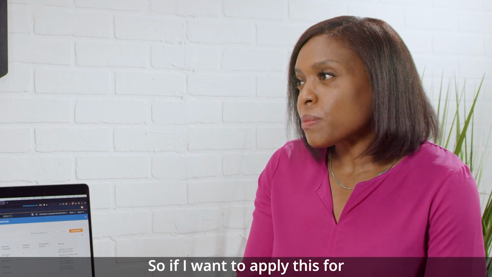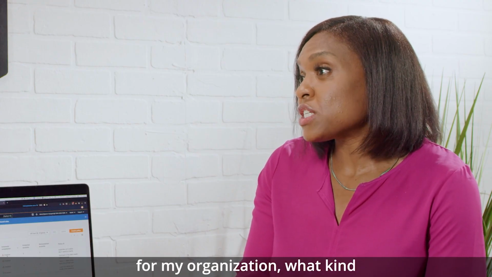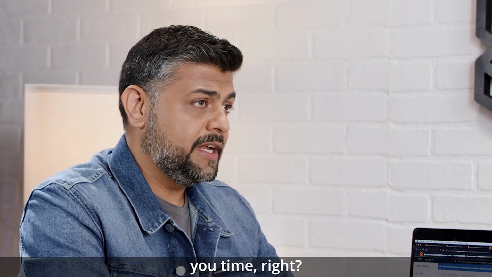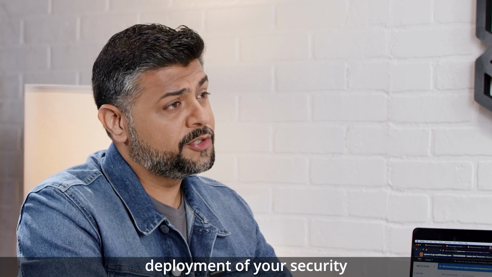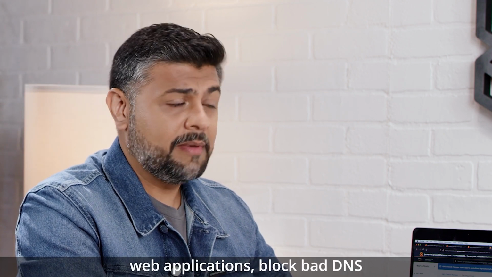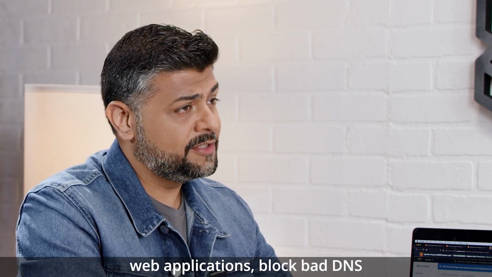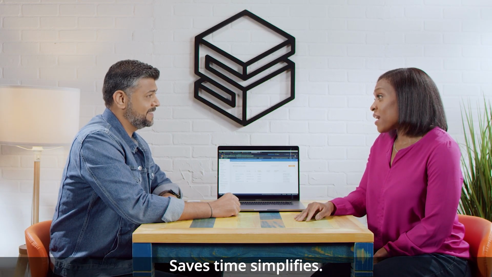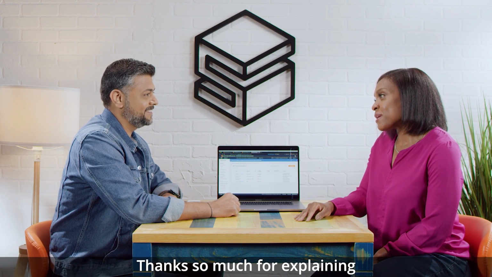All right, so if I want to apply this for my business, for my organization, what kind of value does it have? The first thing, it saves you time. And second, it automates the deployment of your security policies to protect your web applications, block bad DNS queries, and audit your security groups. All right, saves time, simplifies, sounds great. Thanks so much for explaining it to me.